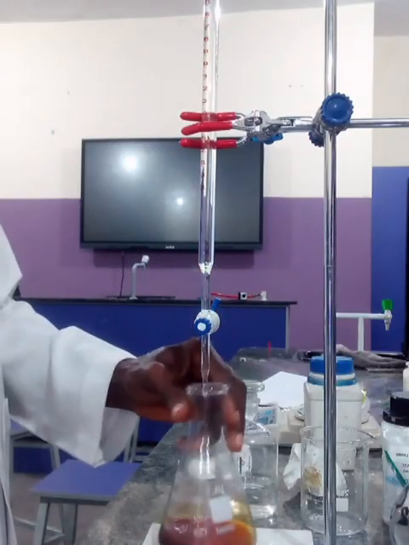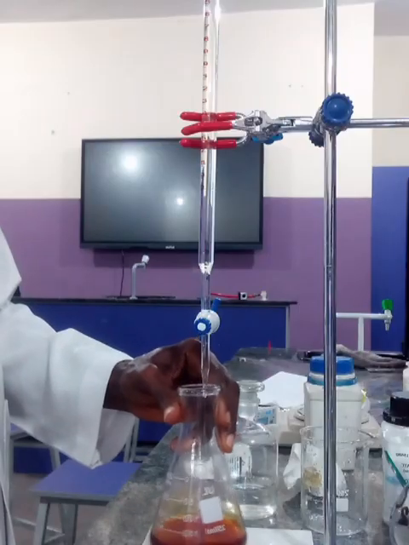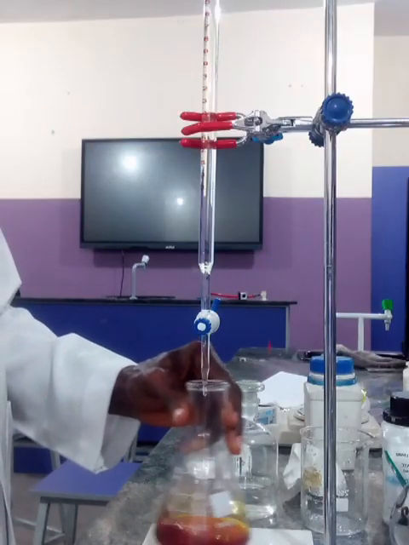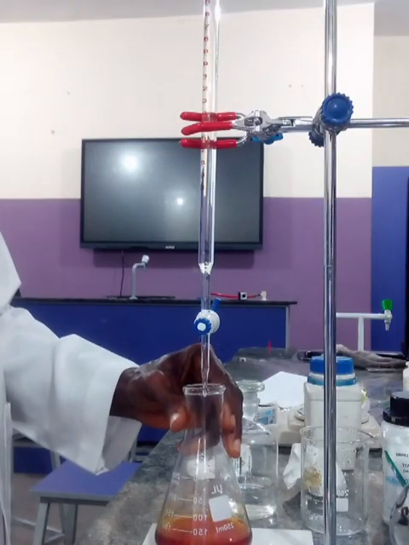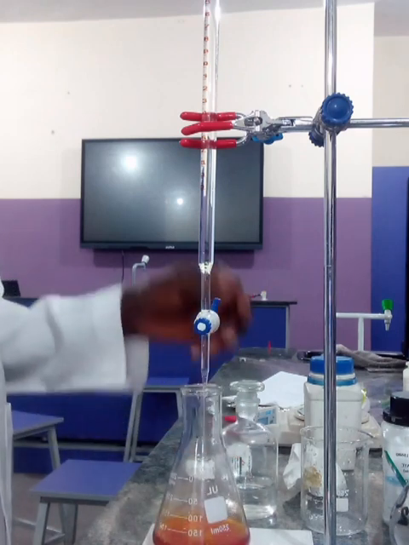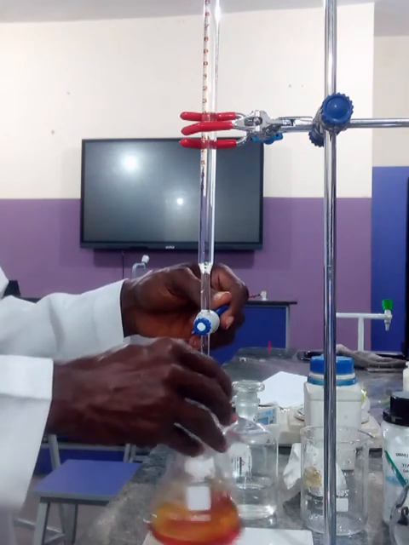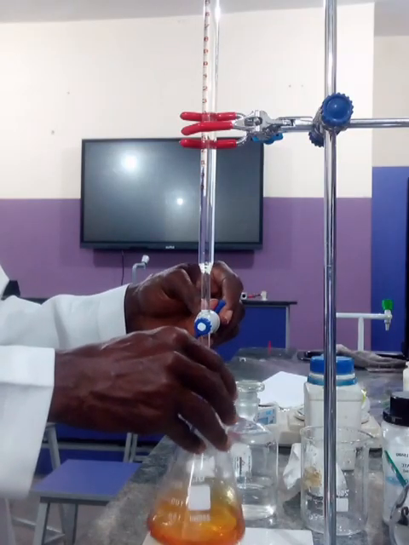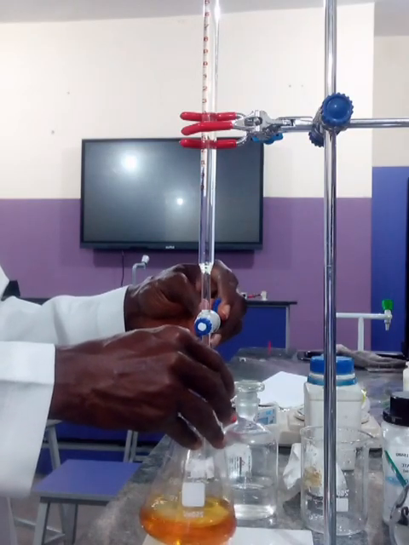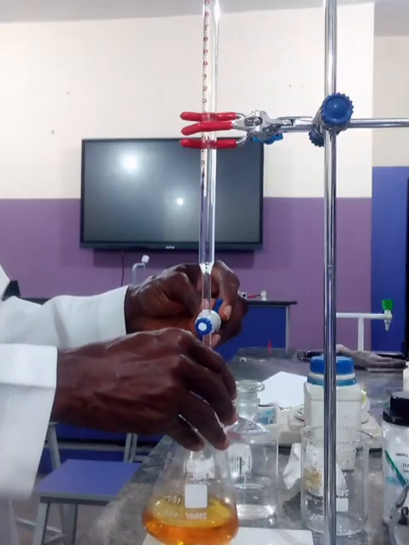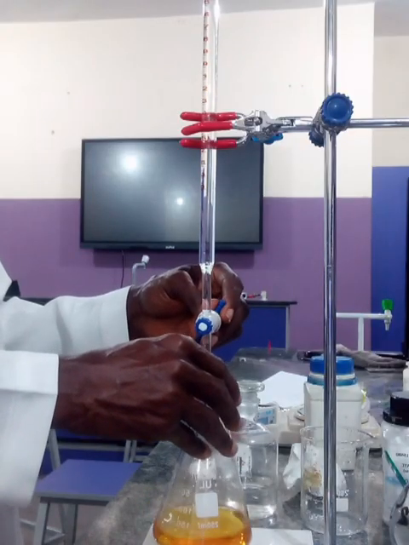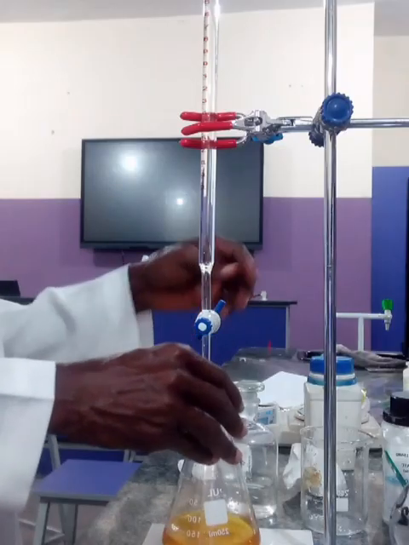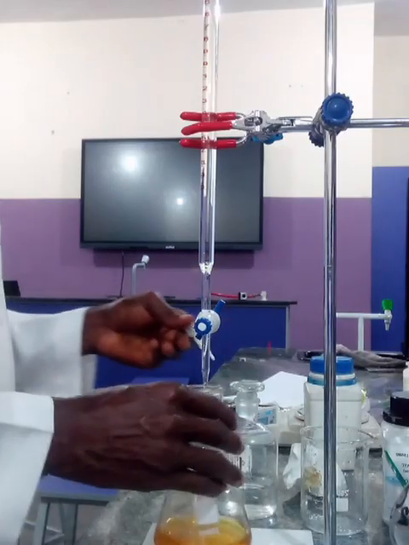After getting an endpoint, you carry out 2 or more accurate titrations and then find your average titer. That's the volume of the sodium thiosulfate that is needed to react with the volume of the iodine in the conical flask.